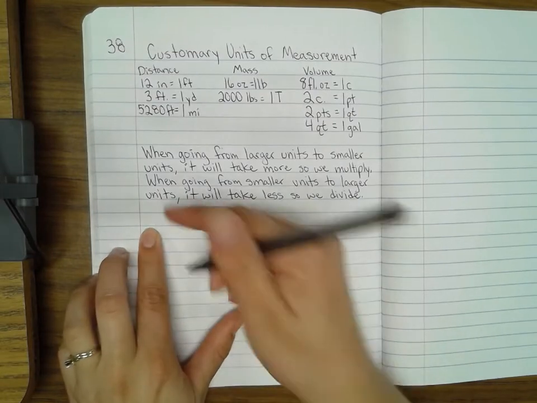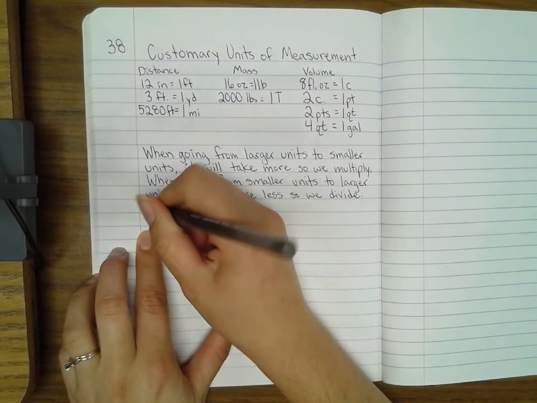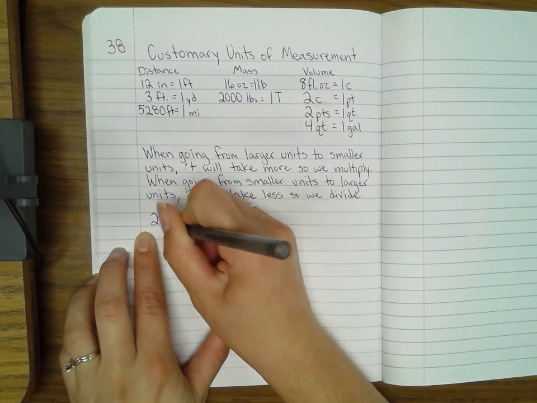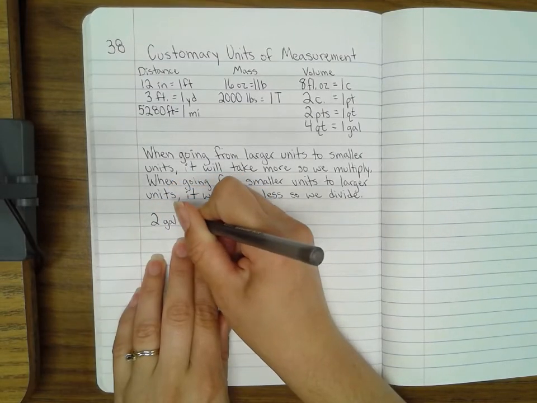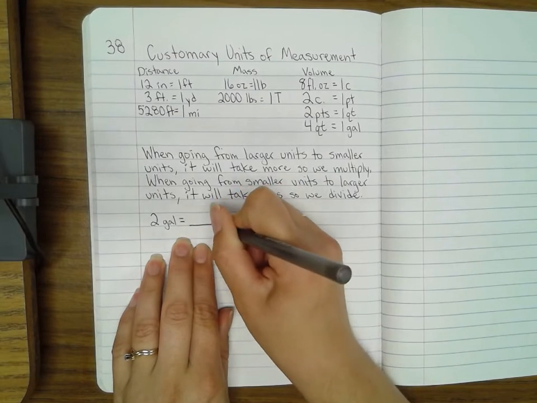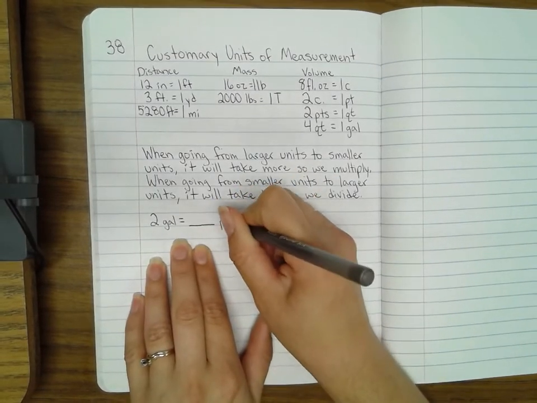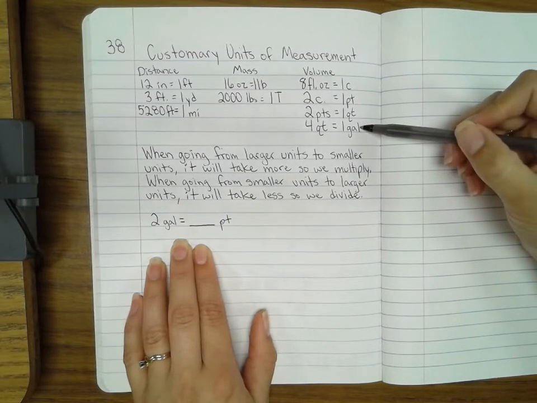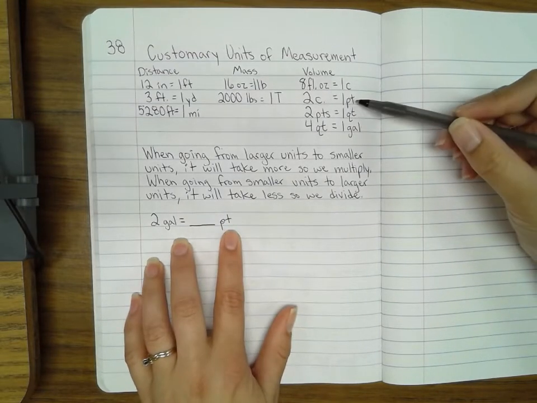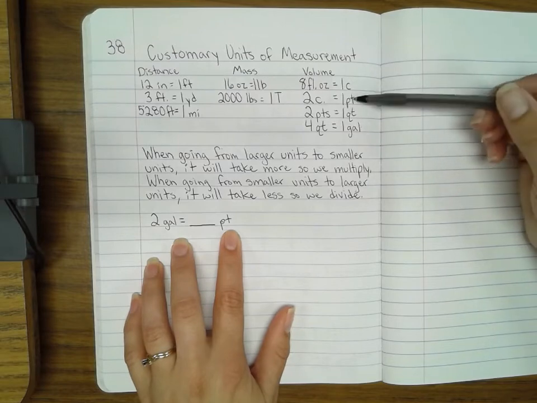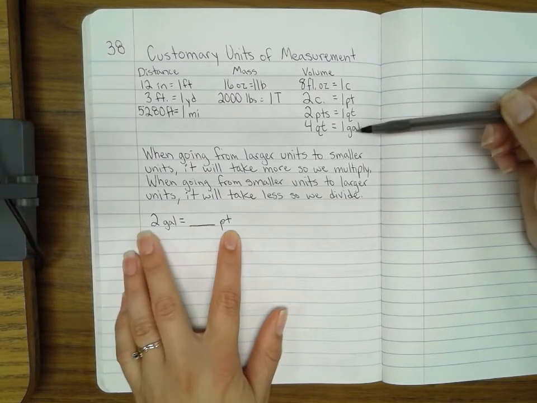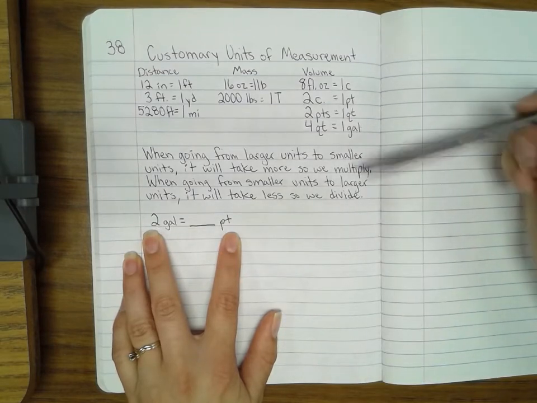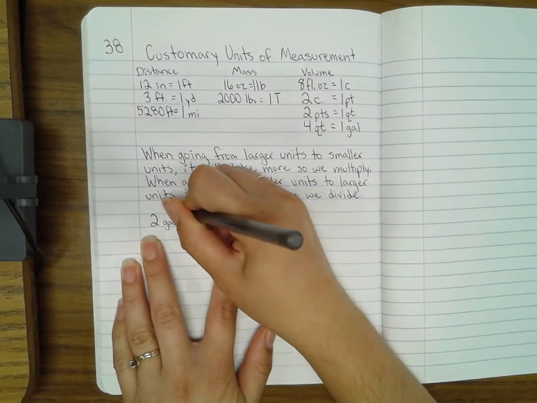And I want you right over here to the far left to write 2 gallons. And we want to turn that into pints. Gallons are the largest measurement for volume, and I'm going to pints. So it's going to take way more pints than it is gallons. So my number is going to get larger. So what am I going to do? I'm going to multiply.